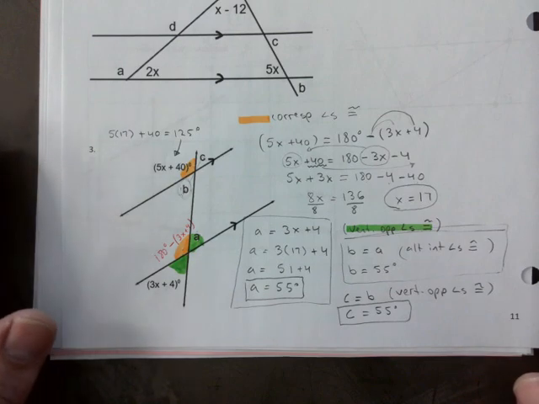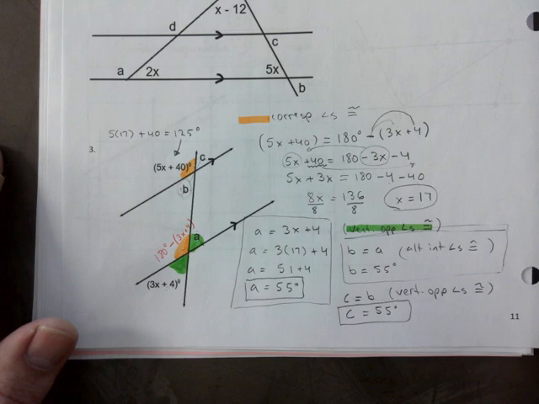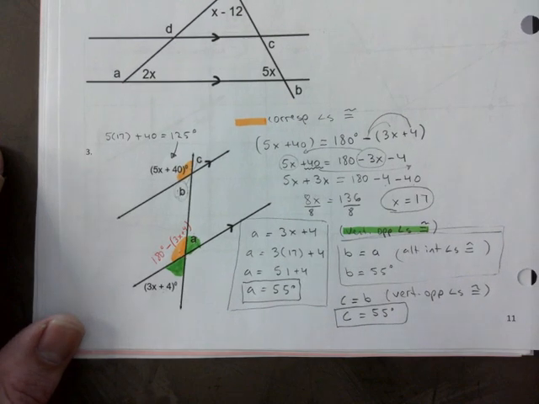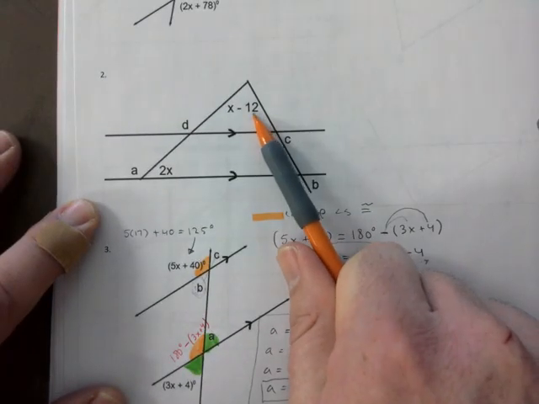Anything else? Anybody? Any other question? Chanel, was that good? Nobody? All right. How about this one? This one was okay.